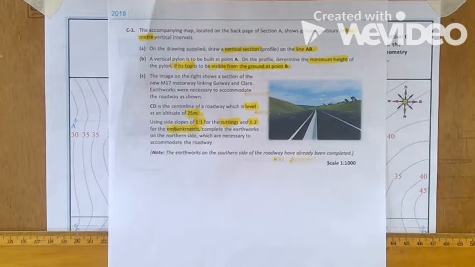CD is the centre line of a roadway which is level at an altitude of 25 metres. Using side slopes of 1:1 for the cuttings and 1:2 for the embankments, complete the earthworks on the northern side which are necessary to accommodate the roadway. Note, the earthworks on the southern side of the roadway have already been completed.